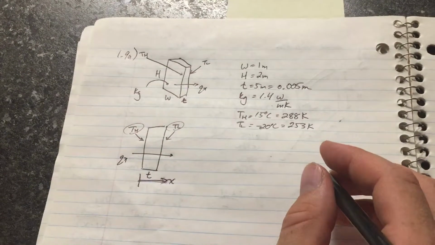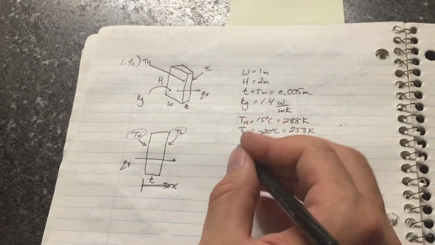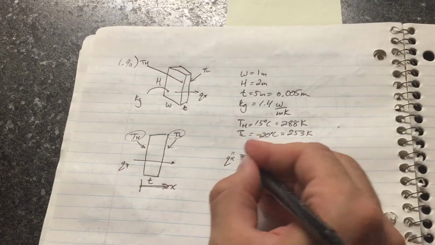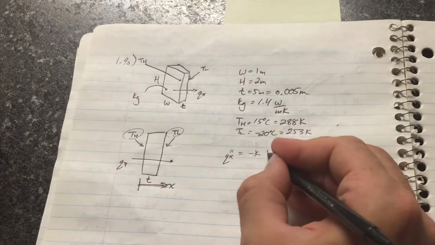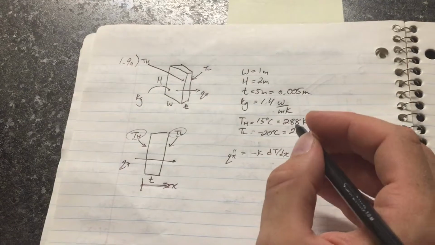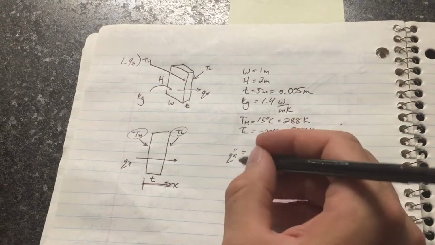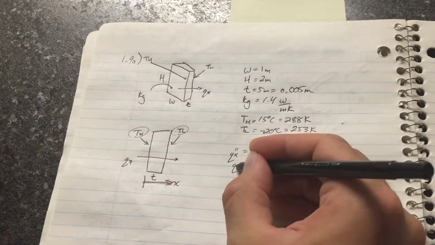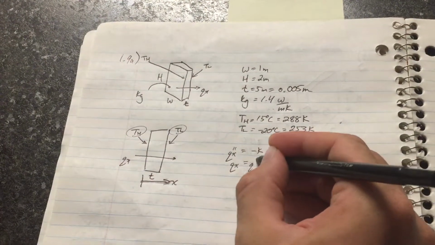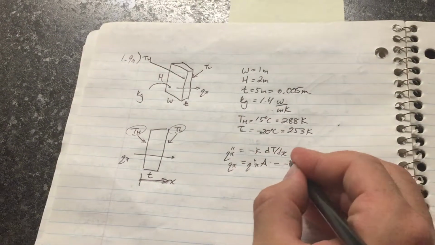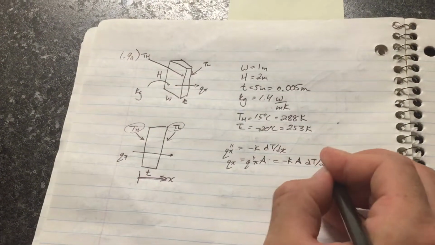Now we have to use the conduction equation, that heat flux is negative K dT dx. To get the heat transfer we're looking for, we multiply both sides by area. So Q equals Q double dash X times A, or minus KA dT dx.